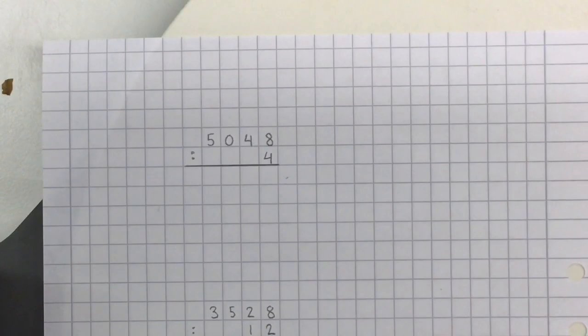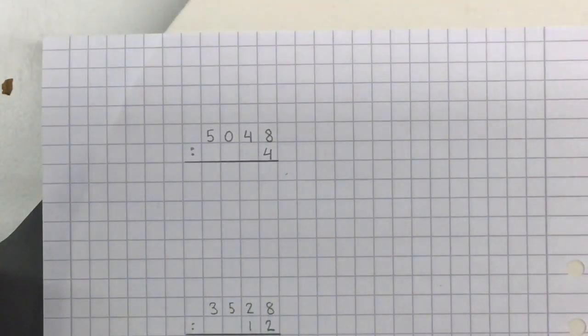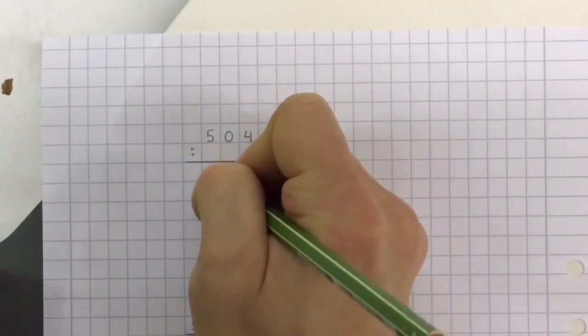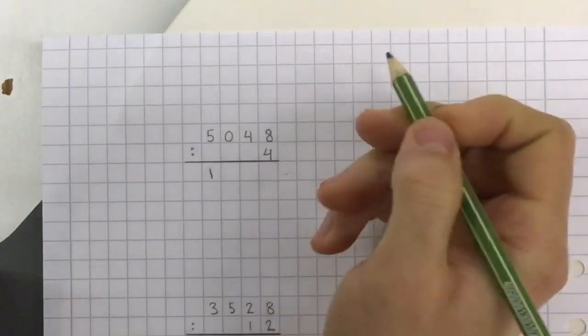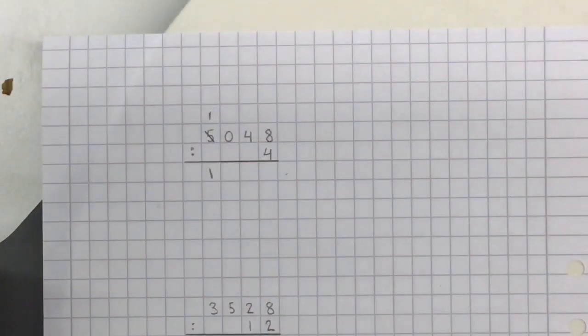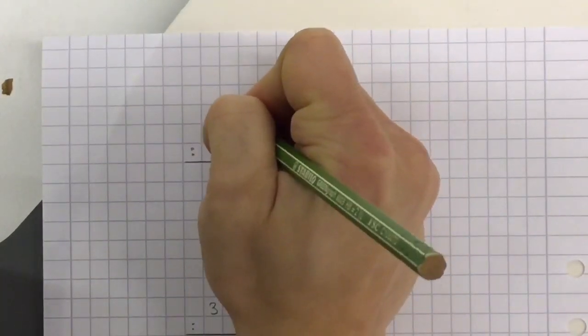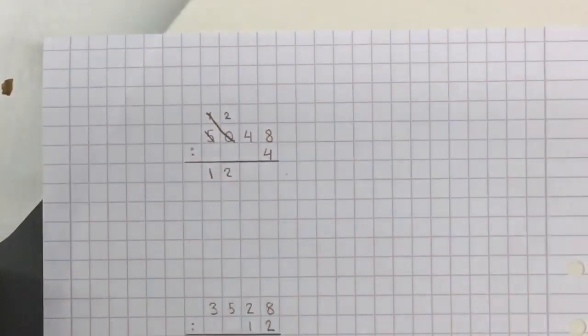We're going to start from the left. We're going to see how many times does 4 go into 5? One time, right? And there's a remainder, because 5 minus 4 is 1. So we write the remainder up here, the partial remainder. We take a look at the partial remainder and the next number, which is 0. So we have 10. How many times does 4 go into 10? It goes 2 times. And we have a partial remainder of 2. We can cross over the 10 because we've used it.